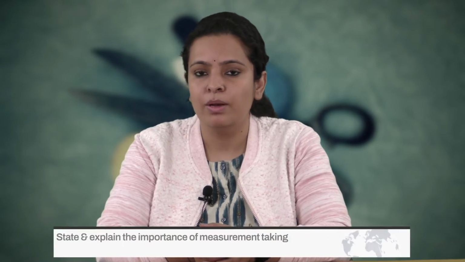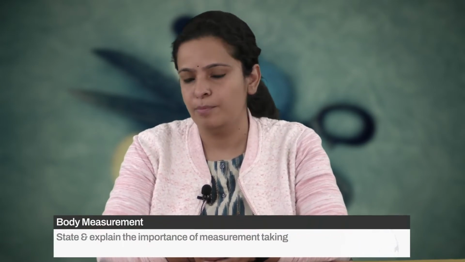This particular unit, body measurement, will make you understand the importance of measurement taking. Because as a student of designing, you should know how to take a body measurement, because a well-fitted garment is all about taking a good body measurement and learning the technique to take accurate measurements. From this unit, you will learn the importance and the process of taking body measurement.